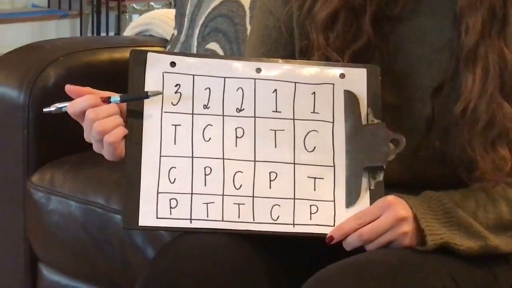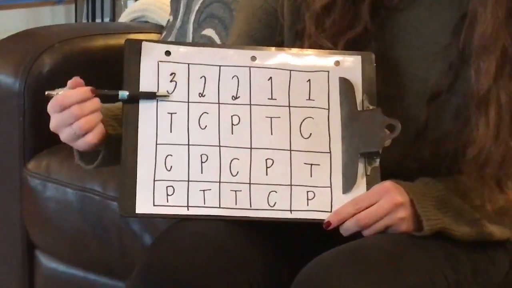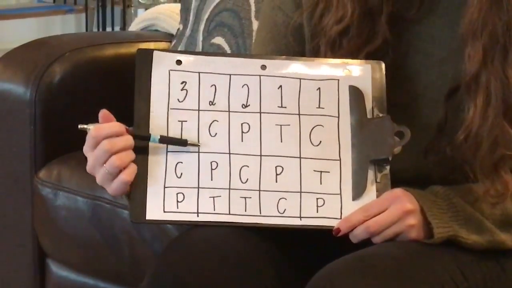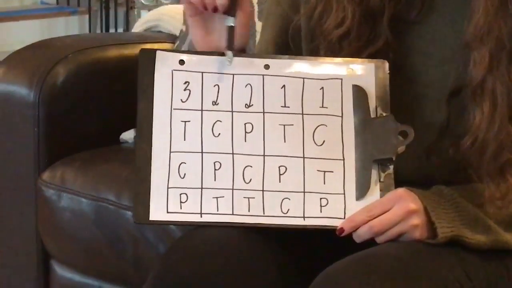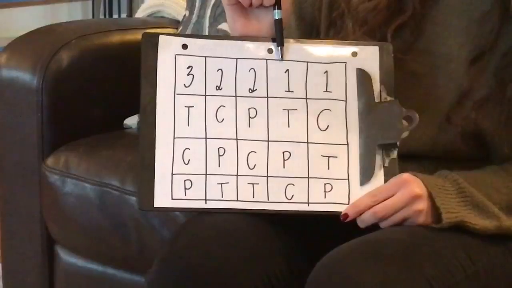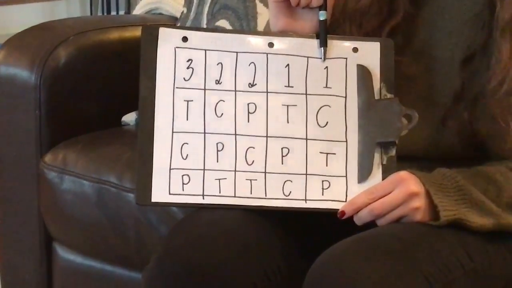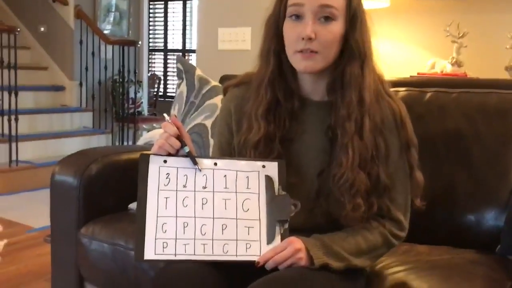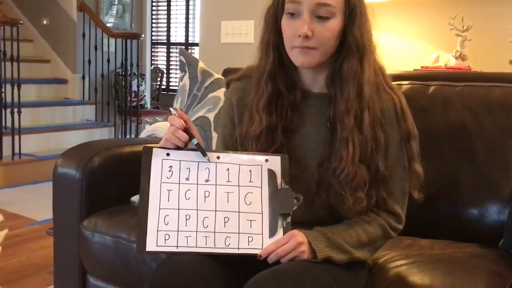Let's look at Tijuana versus Cookout. In the first row, Tijuana was the first choice, but in the second, Cookout won. Then in the third, Cookout won again. In the fourth, Tijuana won. And then in the fifth, Cookout won again. This means Cookout has 5 points while Tijuana only has 4, so Cookout wins overall.